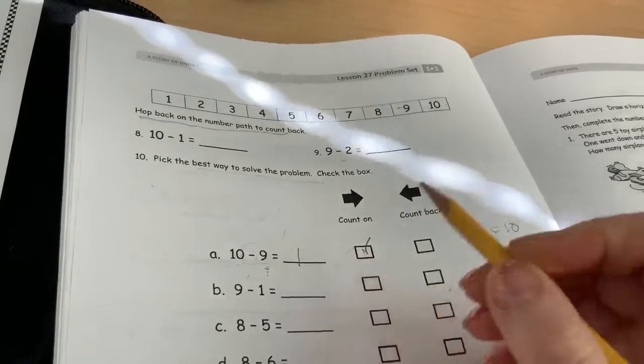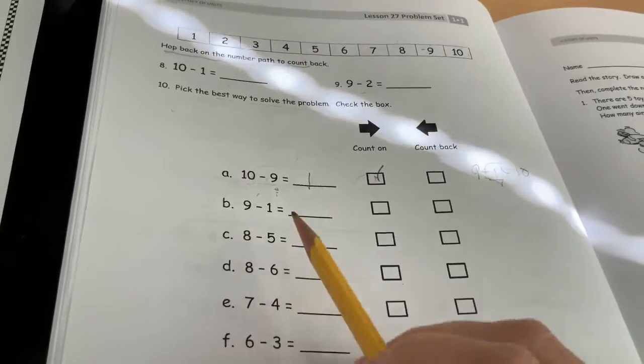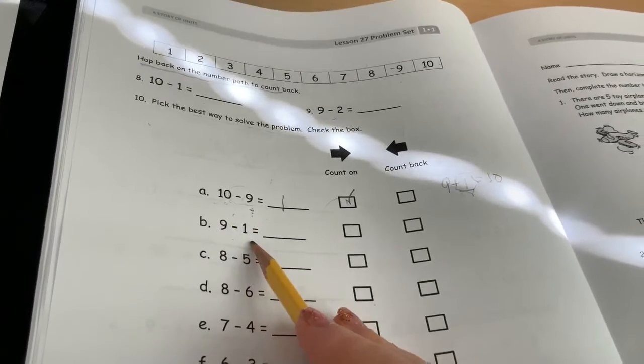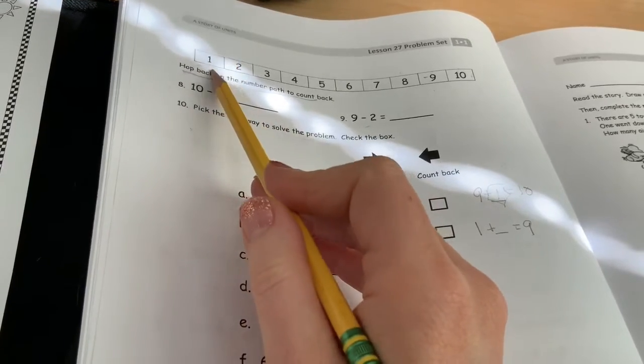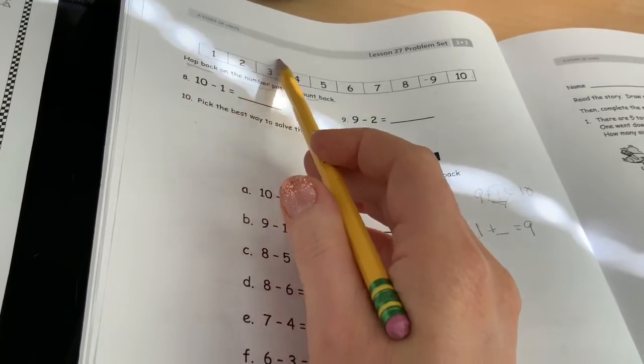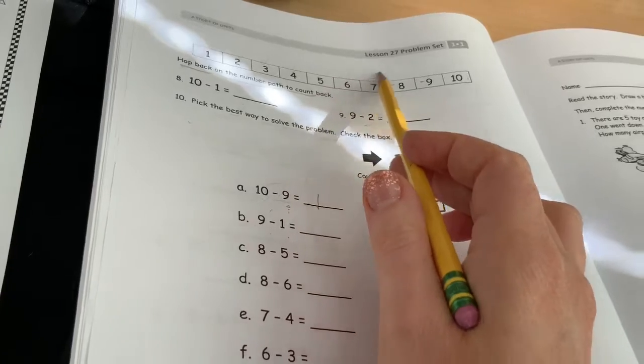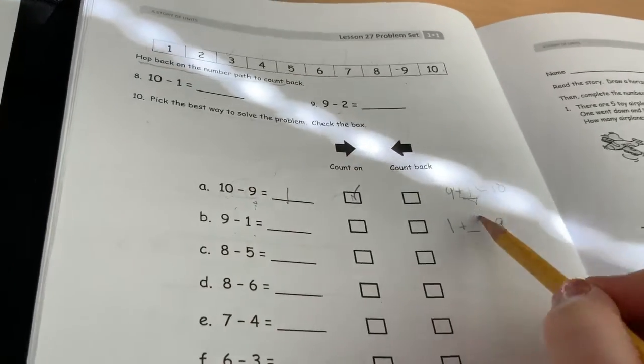That was easiest. For B, it says 9 minus 1. Now, if I was counting on, that's 1 plus what equals 9. So I would start at 1 and see how many jumps it takes me to get to 9. 1, 2, 3, 4, 5, 6, 7, 8. It took me 8 jumps to get to 9.